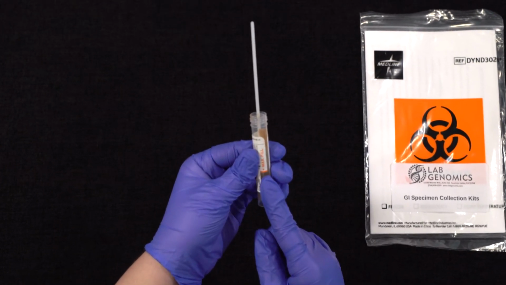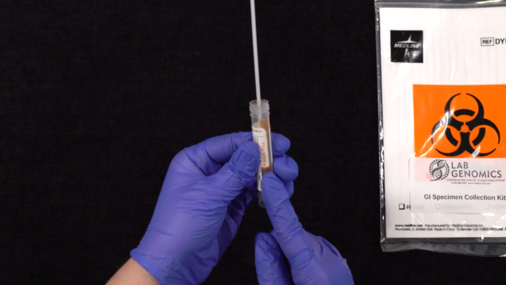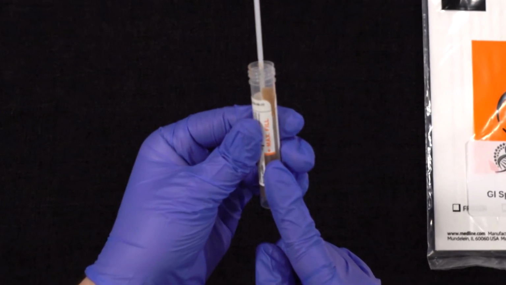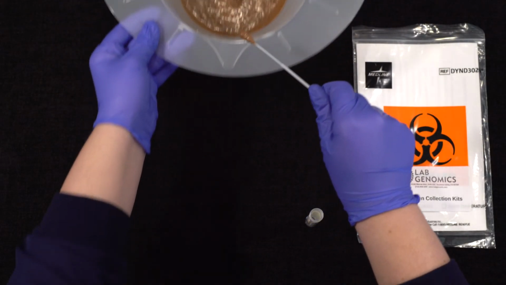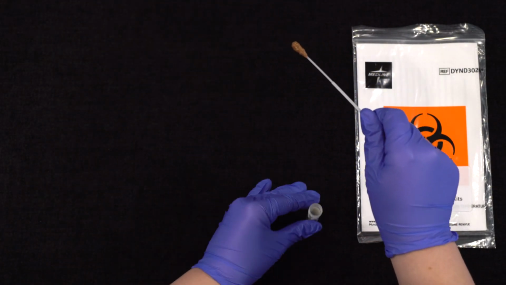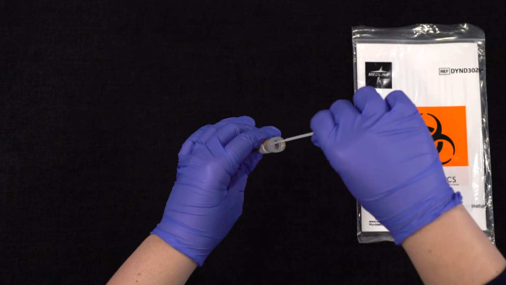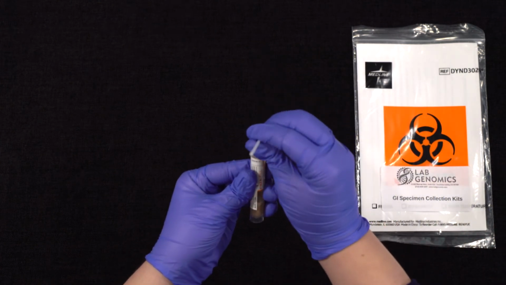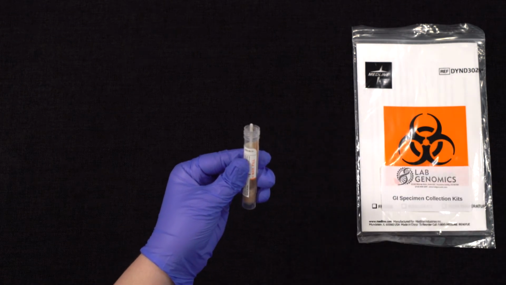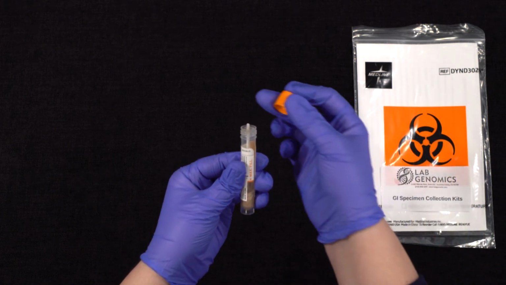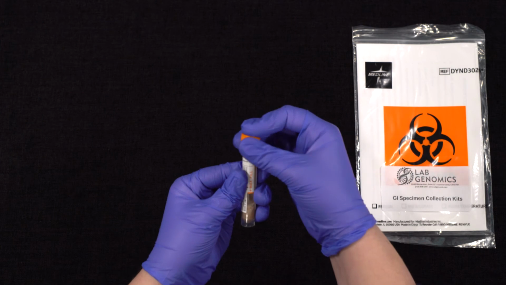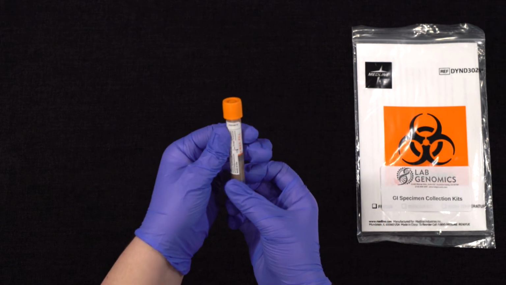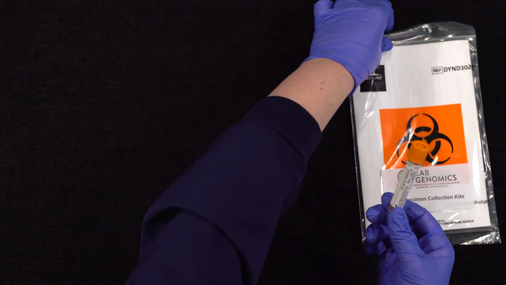In the instance the sample does exceed the maximum fill line, discard the sample and begin again using a fresh sample kit. Place the sample swab into the tube with the tube facing away from you. Gently hold the swab above the score and bend 180 degrees until the swab breaks at the score point. Now place the cap back on the tube and firmly screw the cap on. Ensure that the tube is properly sealed and prepared for shipping.